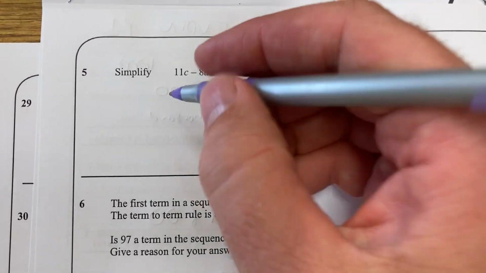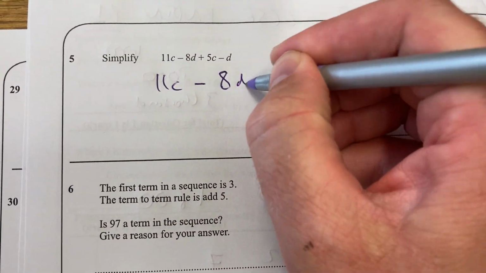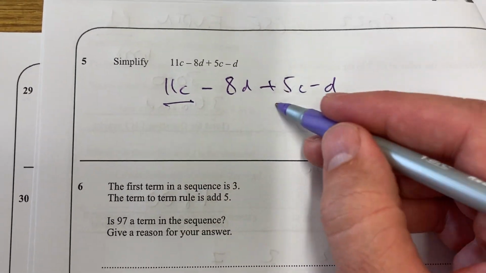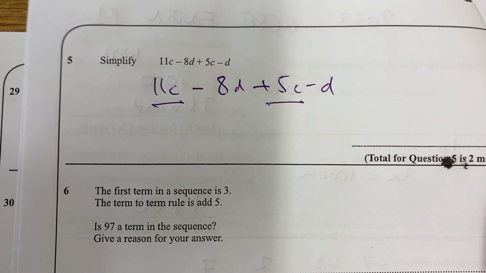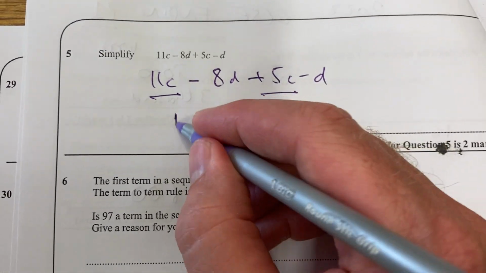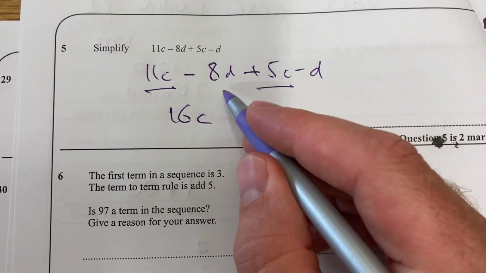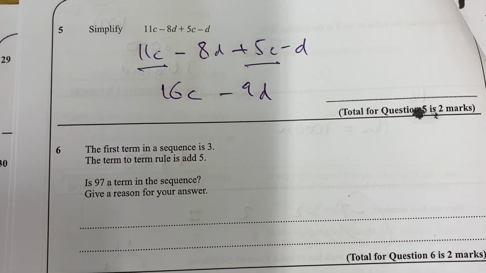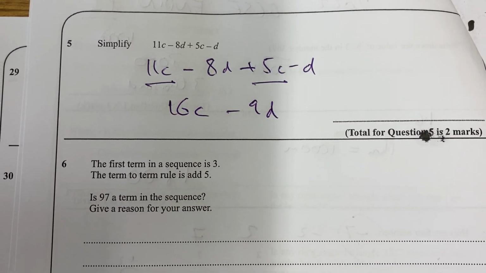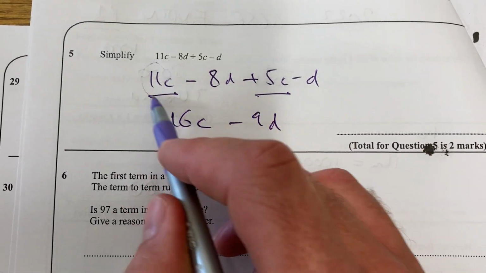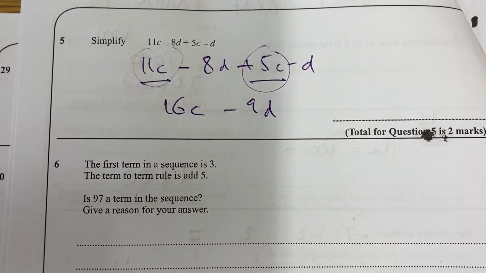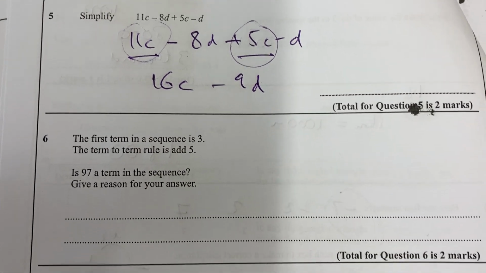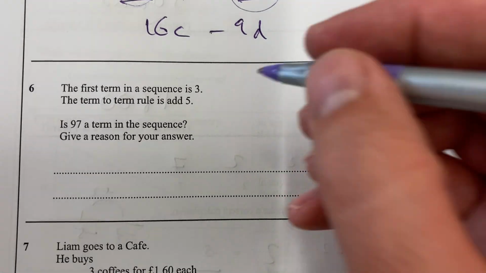Right, question 5. 11c minus 8d plus 5c minus d. The c's I'm going to collect. 11 plus 5c is 16c. Minus 8 minus 1 is minus 9d. And then I can't do anything more than that. So it's collecting like terms, looking for the ones that have the same variable in front of it, but then watch your signs, how you do that. 16c minus 9d.